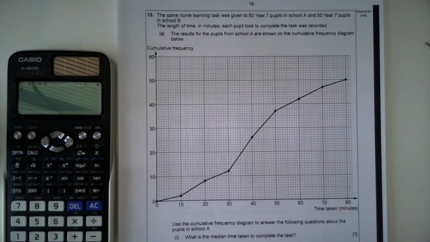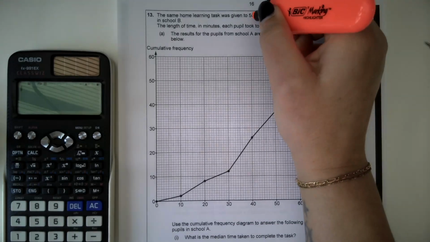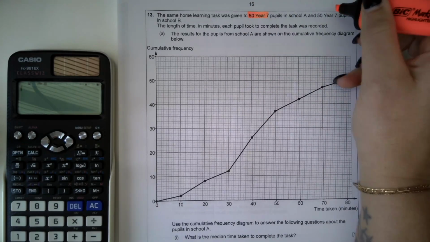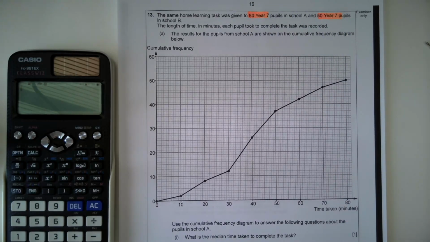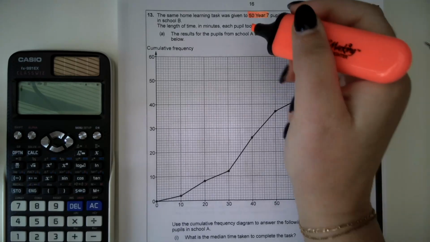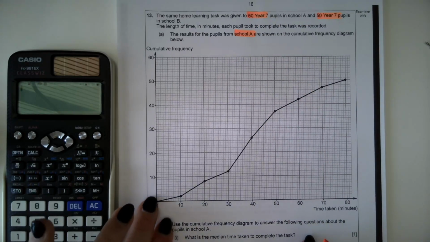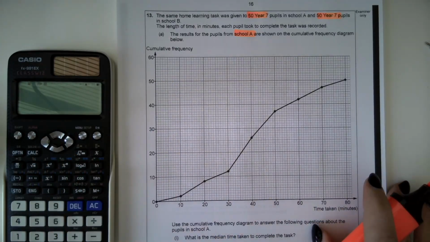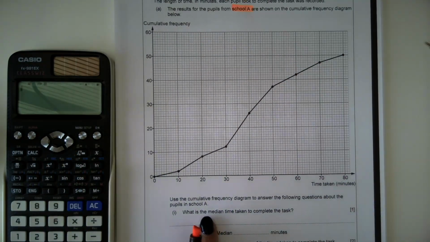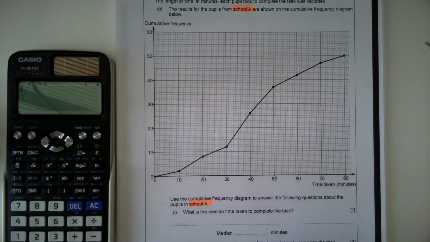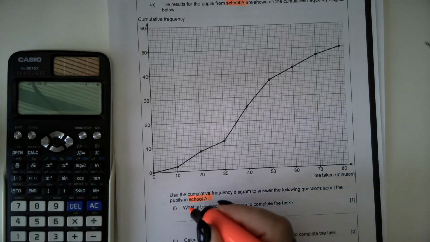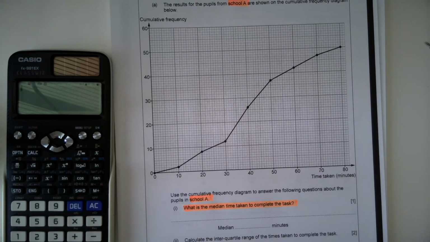Question 13. The same home learning task was given to 50 Year 7 pupils in School A and 50 Year 7 pupils in School B. The length of time in minutes each pupil took to complete the task was recorded. Part A. The results for pupils from School A are shown on the cumulative frequency diagram below. So here we've got cumulative frequency and time taken. Use the cumulative frequency diagram to answer the following questions about the pupils in School A. So the first question, what is the median time taken to complete the task?